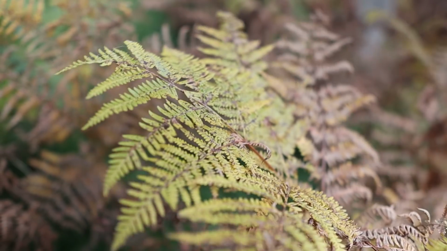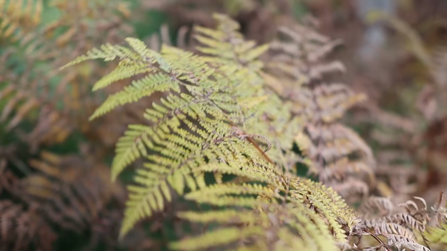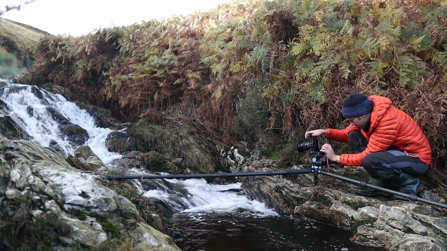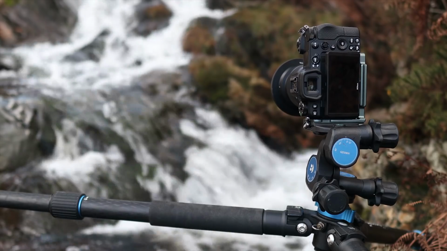I think it might be the autumnal colours in the dead bracken that surrounds this river either side of it. It really looks quite nice, I think, and it's a very minimalist, simple scene. But I think it's got a lot of potential.